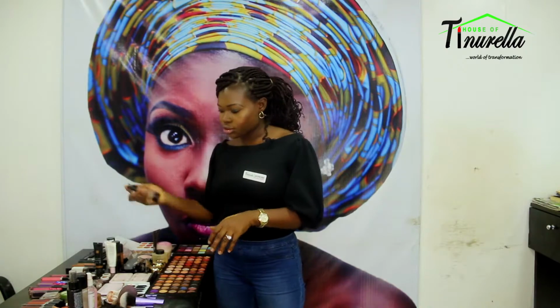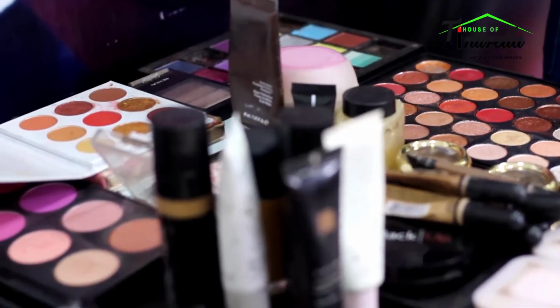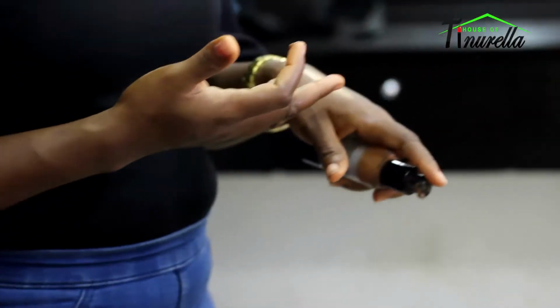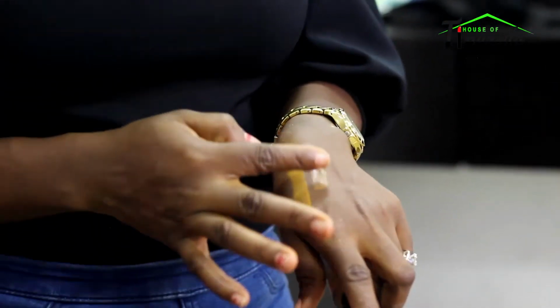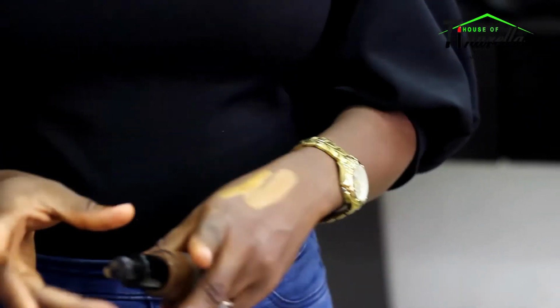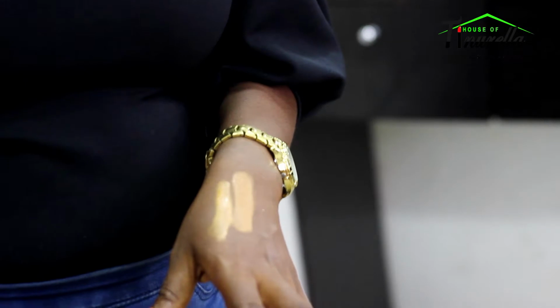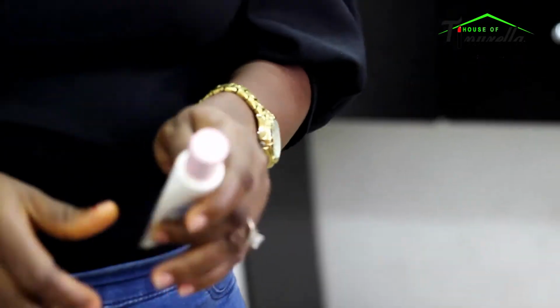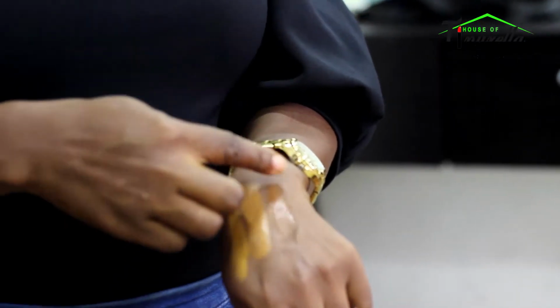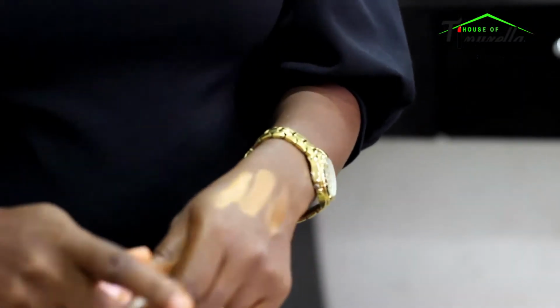See, this is not blending into my skin, it's too bright. So when you want to do your strip test, you should try 3 different shades. Now this is really bright on my skin, so I'll try this next. Now can you see this is like my exact shade but slightly brighter. Then I can try another shade darker. Look at this, this is slightly darker than my skin color.